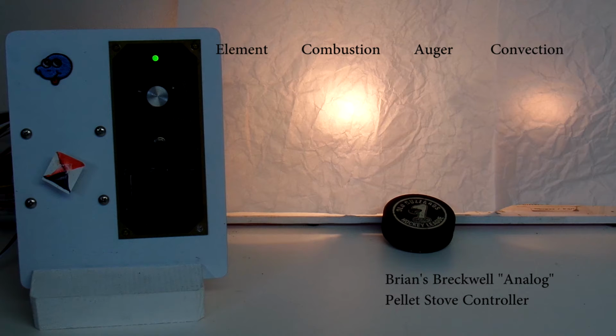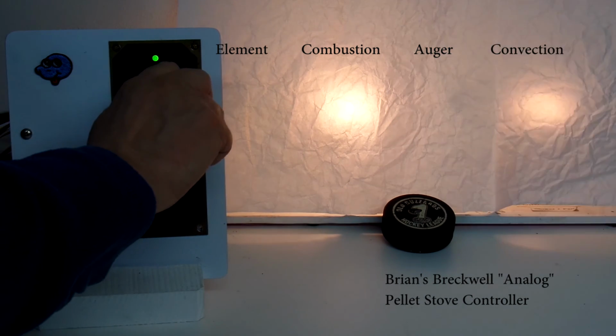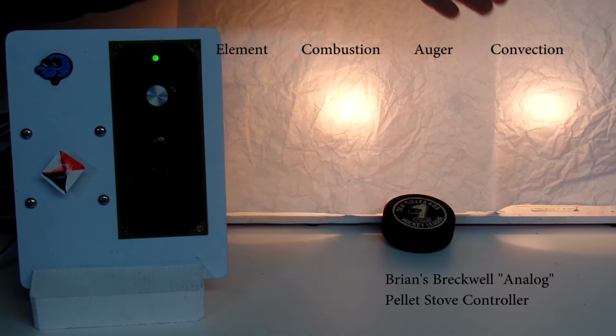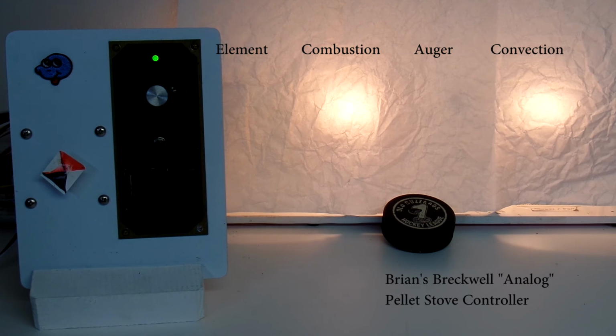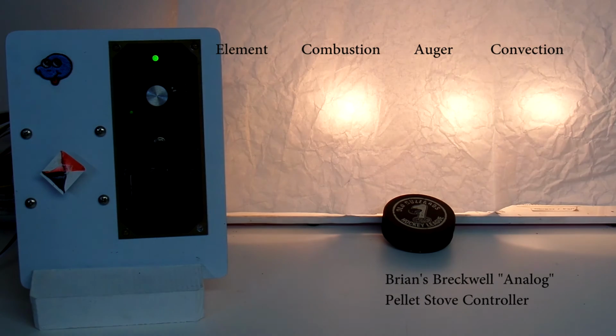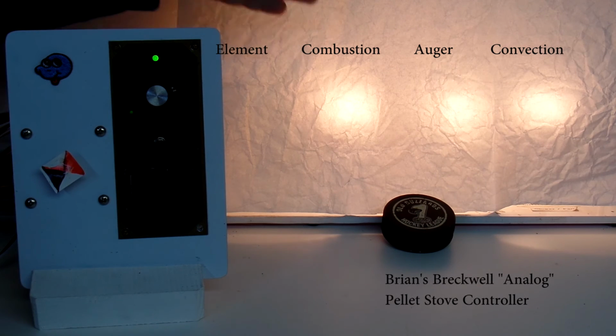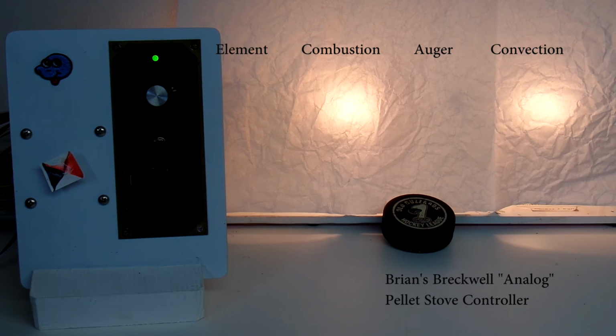There it is. Notice how short it was. We'll let that go 1 more cycle, and it'll take approximately 15 seconds to get to the next cycle of the auger drive. But again, because I have not adjusted this, the on time will be short. There it is. So if I go to max, 2 things happen. We notice the intensity of the convection or room fan went to high, and the timer has been altered so that there's a shorter period between cycles. And as you see, the auger drives for a longer period of time.